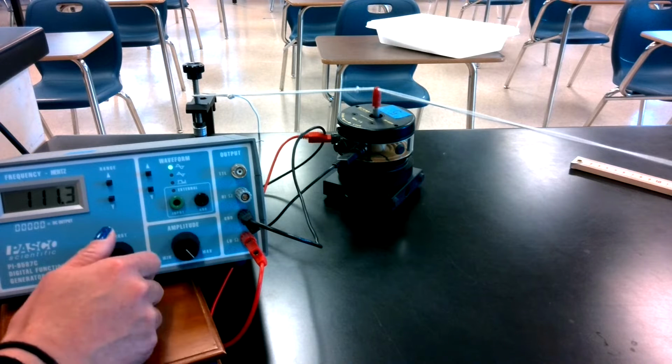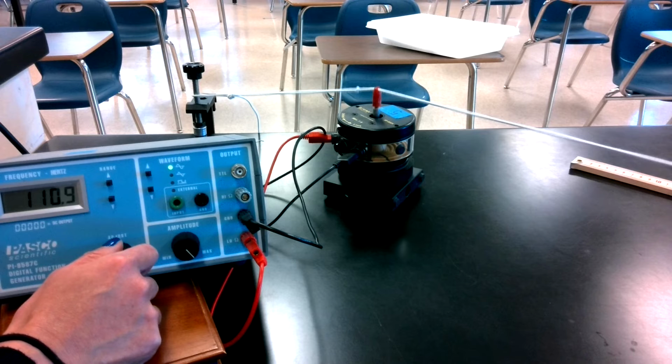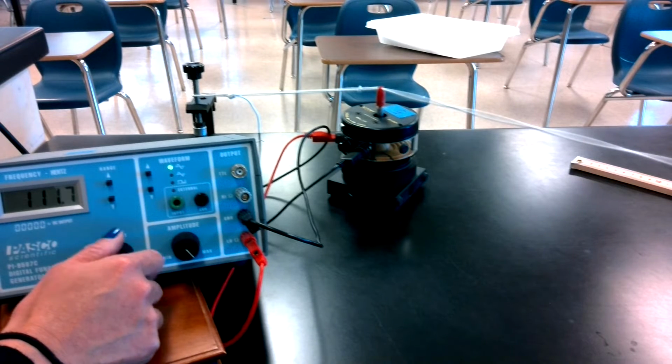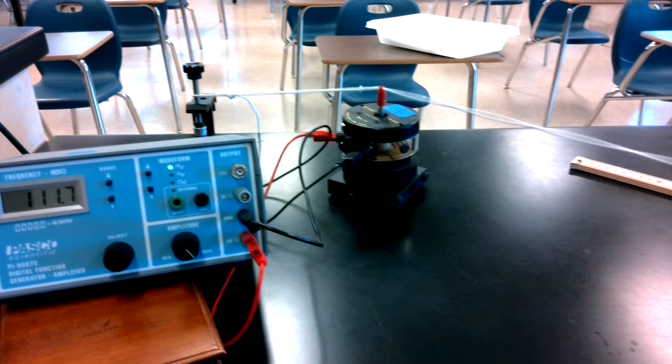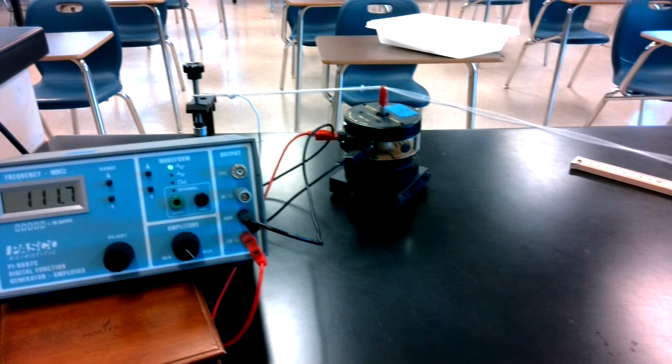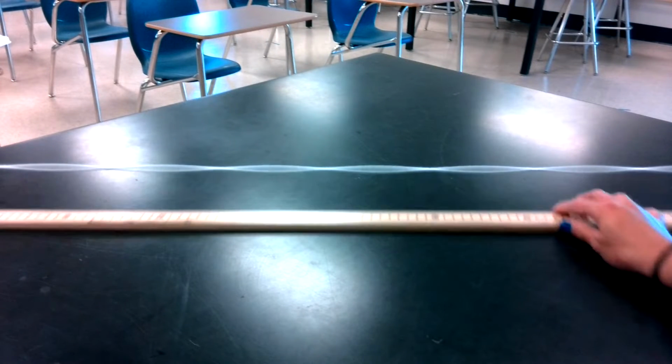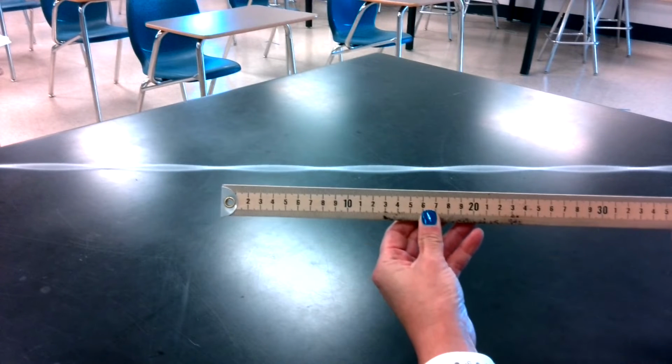And I'm going to increase the amplitude here as well. So at this point, I can see that I have a really good standing wave. That has a frequency of 111.7 hertz. And at that point, you're going to measure what the wavelength for that frequency is. So you're going to jot down that frequency on a data table that you're creating on your sheet.